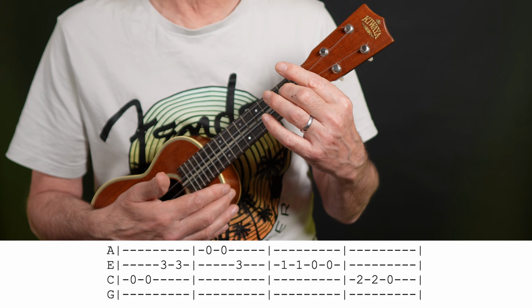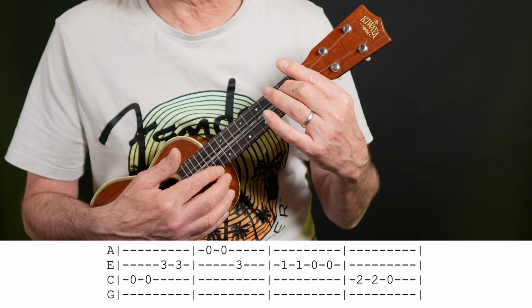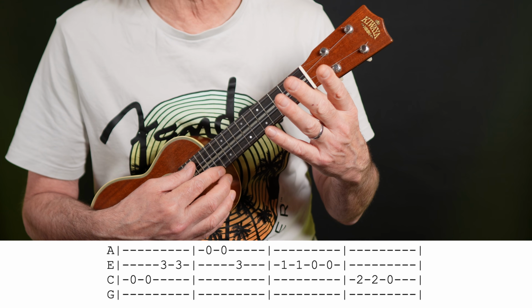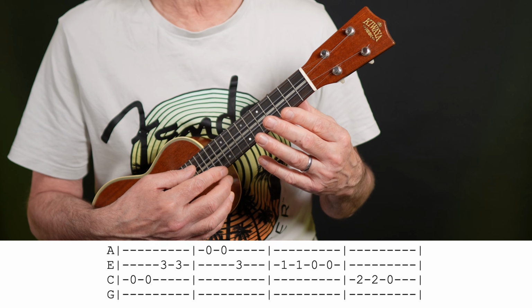And finally we have a 0 on the same string that appears to last a bit longer than the other notes, so we take off our fretting finger and play the same string open. So if I now play all 4 bars, we would have.